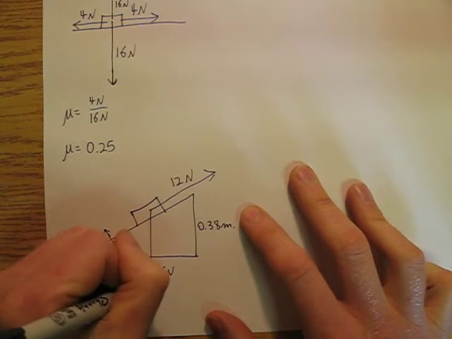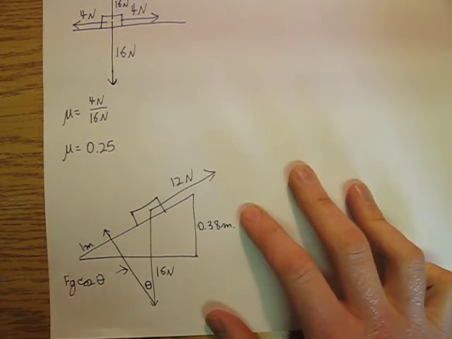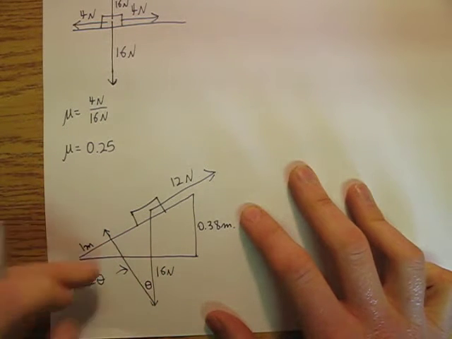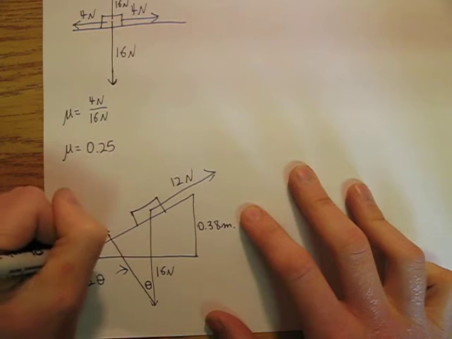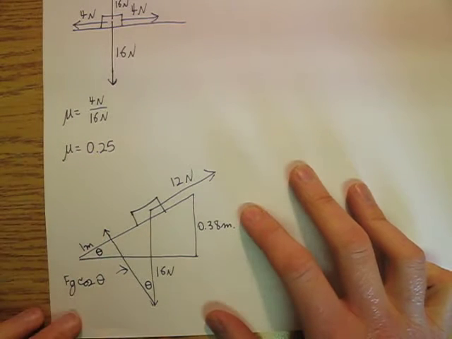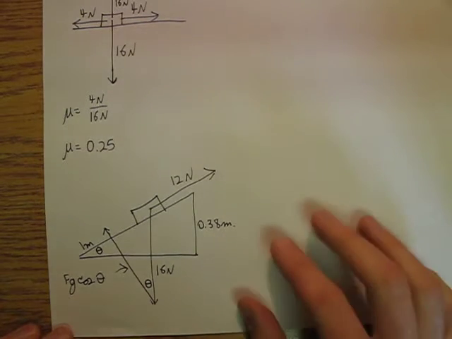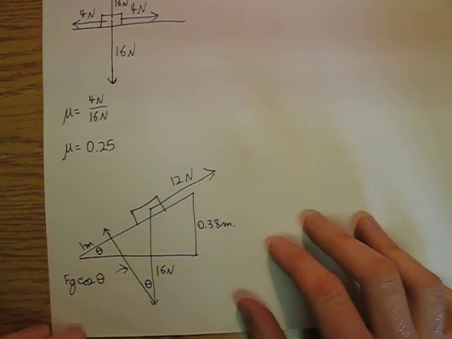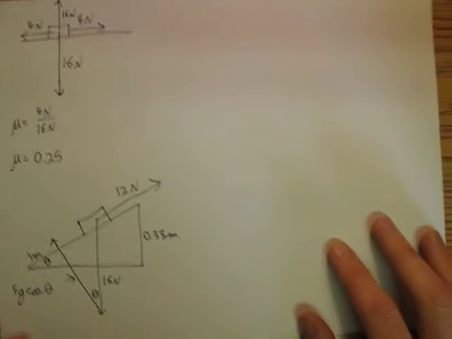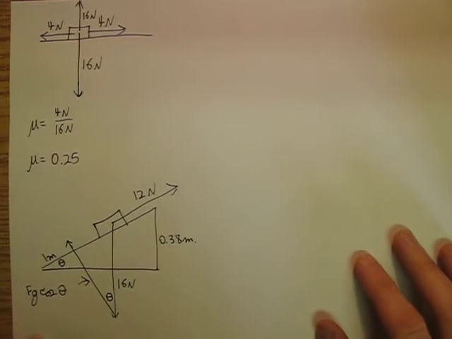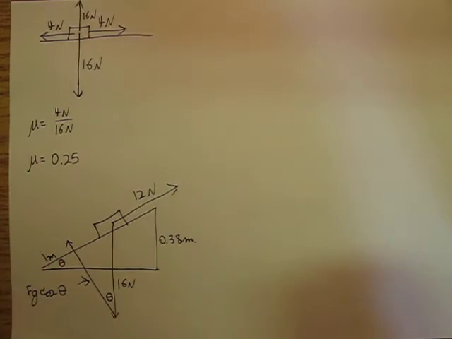I don't know what this angle is yet. But I do know that this angle is the same as that angle. I'm going to let you work with that and use some geometry to figure out why that angle is equal to that angle. So what I'm going to do is find what that angle is.